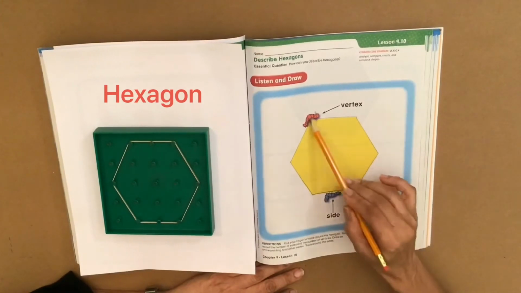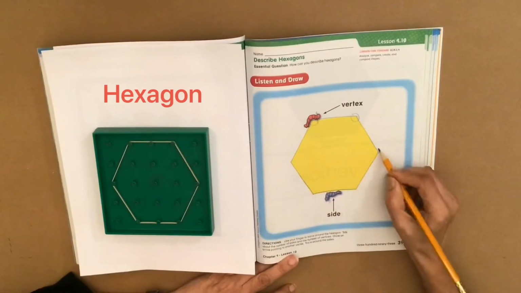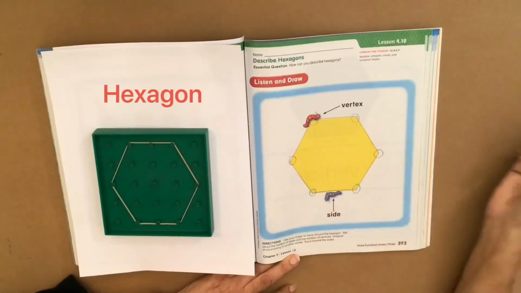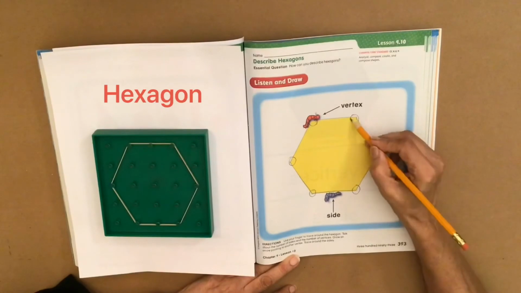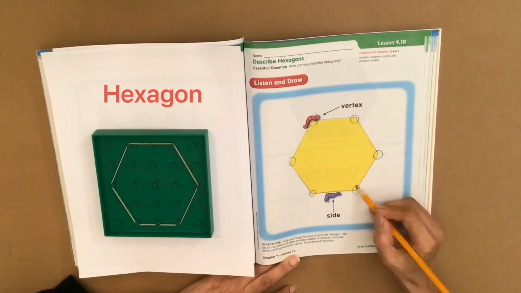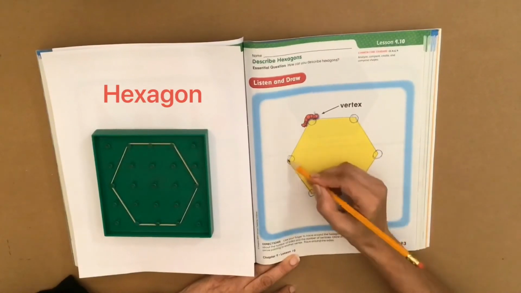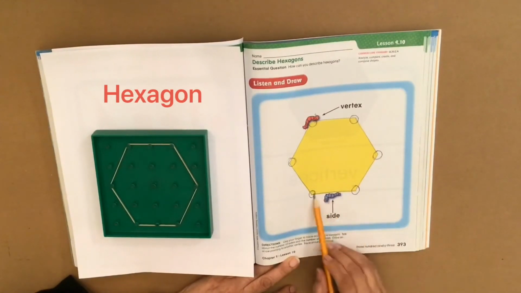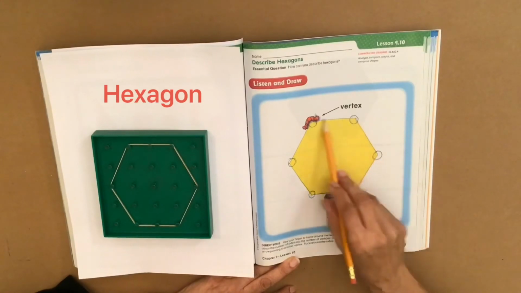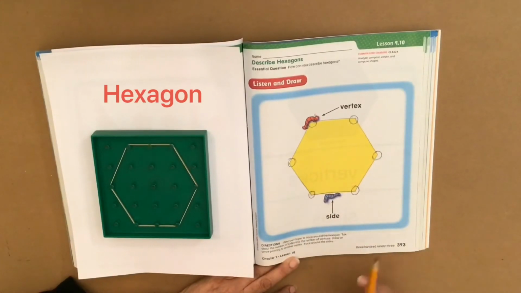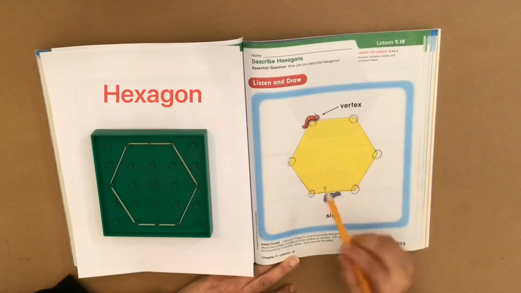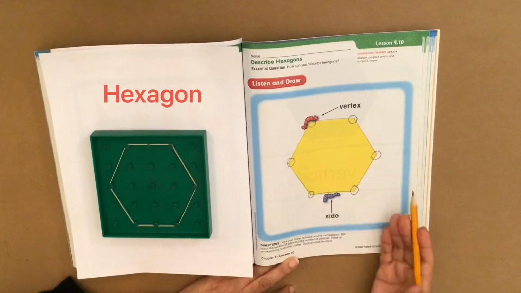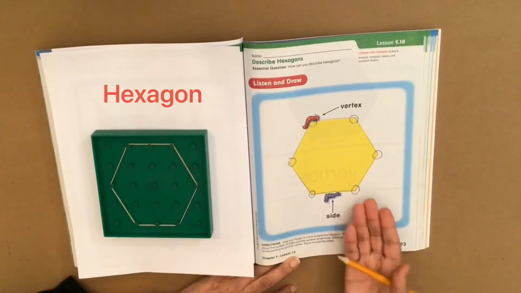So we have 1, 2, 3, 4, 5, 6. Let's count again. 1, 2, 3, 4, 5, 6. Sorry, 6 vertices. And we also have 6 sides. 1, 2, 3, 4, 5, 6. Remember, the vertex is the corner. So we have sides and corners, 6 of them. 6 sides, 6 corners. This is called a hexagon.